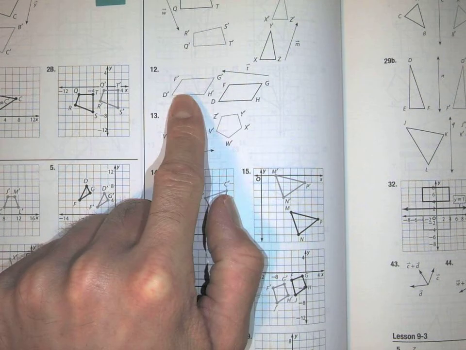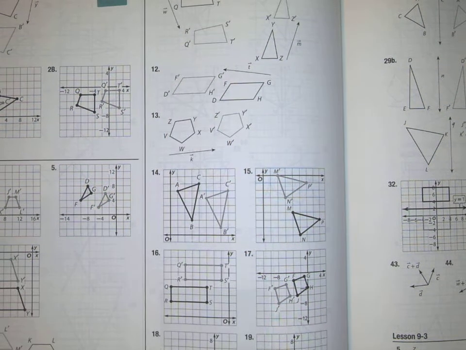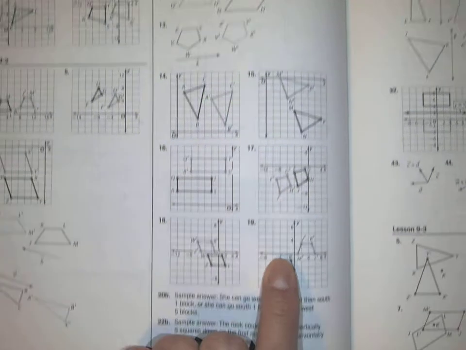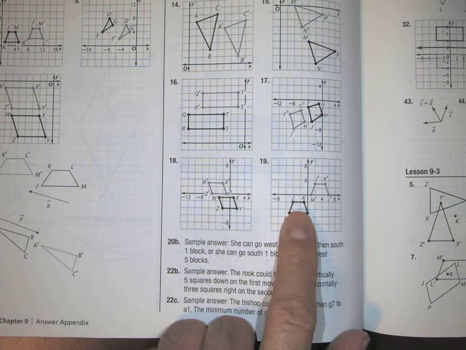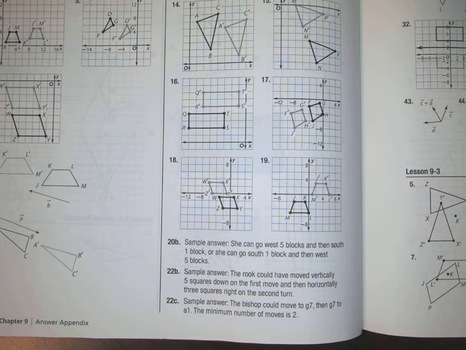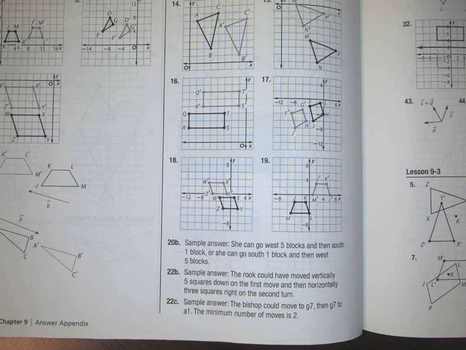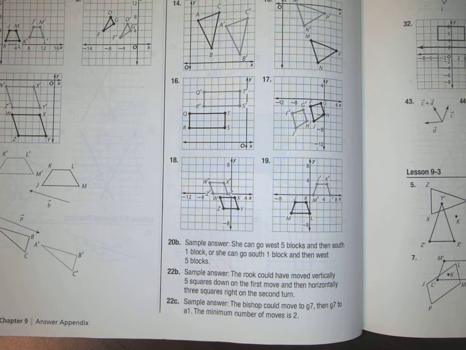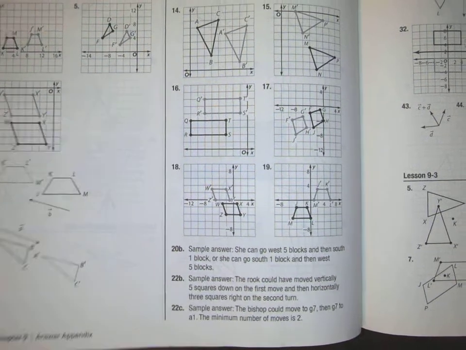There's the original. There's the new. Then we jump to 17, which is right here. And then we got 18 and 19. So check the pictures. See if they look all right. If you got stuck or you graphed them wrong, feel free to go back and redo them. All right, those are the answers, folks.